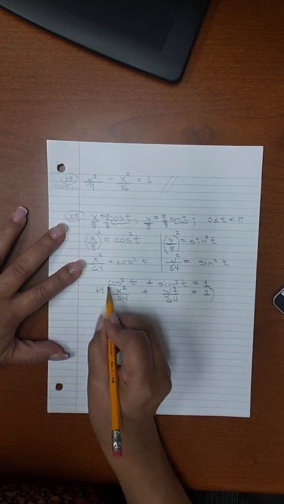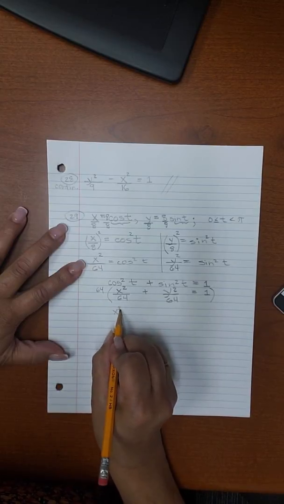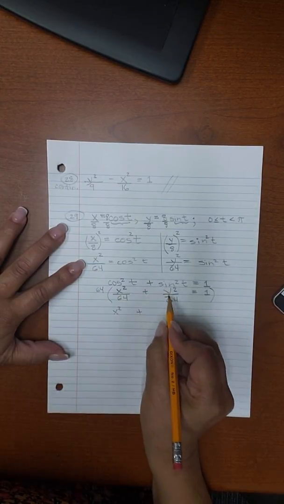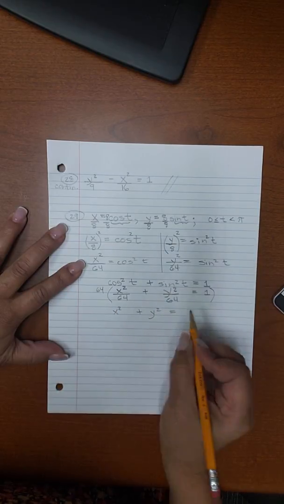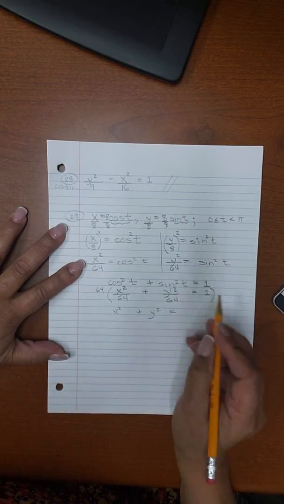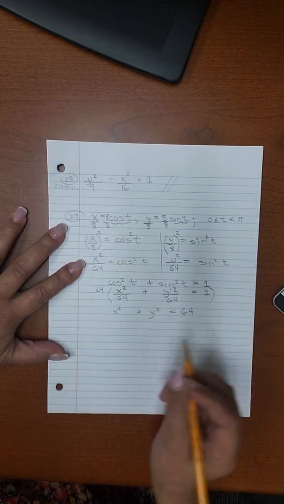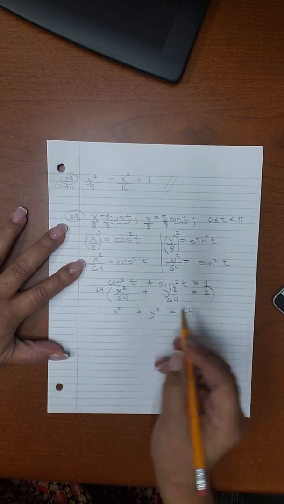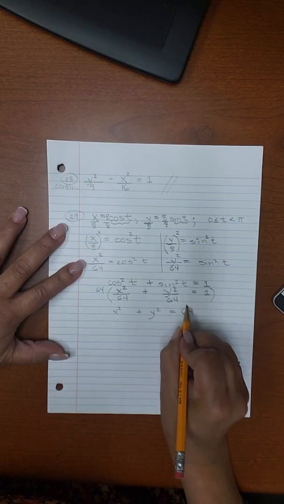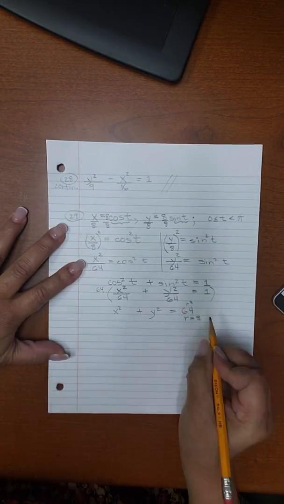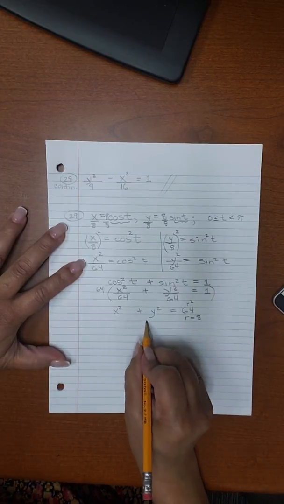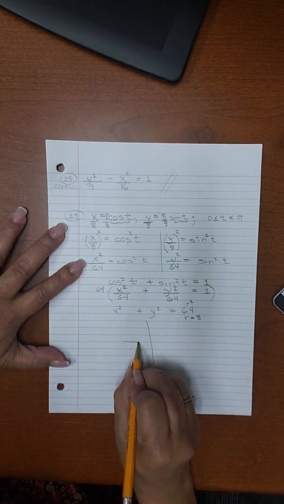This times this would cancel, leaving you with x squared. 64 times this would also cancel, leaving you with y squared. And 64 times 1 would be 64. So this is the form of a circle equation. This number over here stands for r squared. Therefore, r would be the square root of 64. So you're looking at a circle with radius 8.